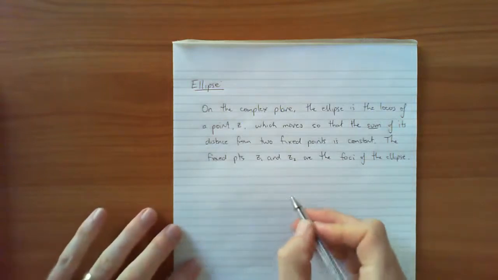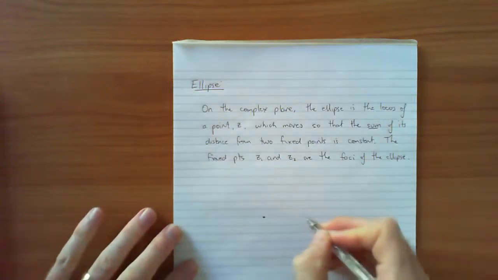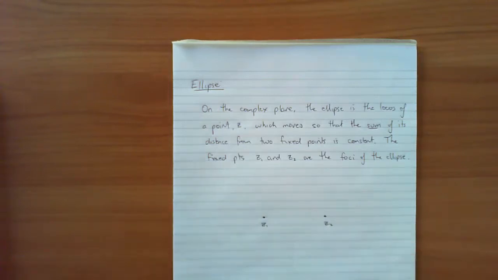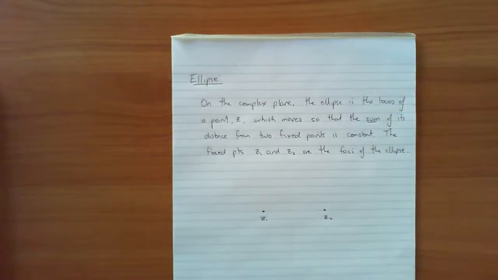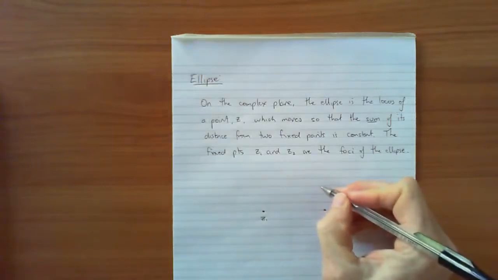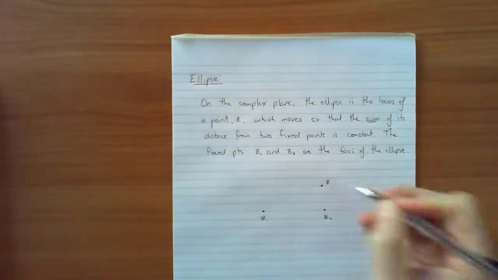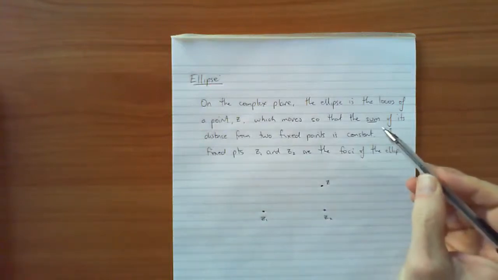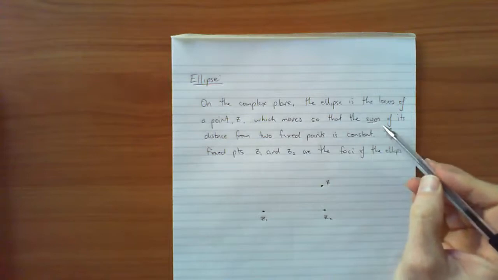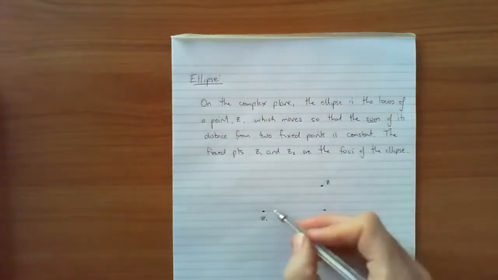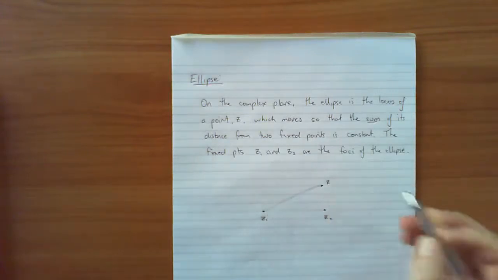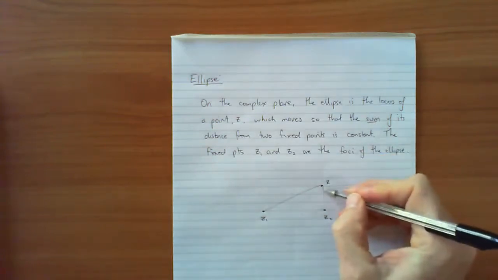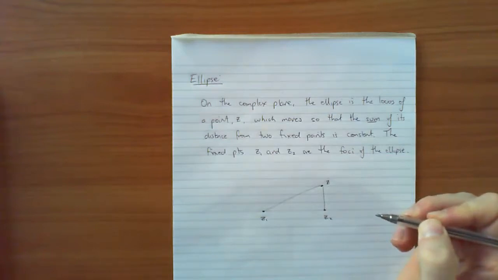So let's just have a quick look at what this is. Here's two fixed points, z1 and z2. Now here's some other movable point z. Remember, z can move wherever it likes. And what the definition says is that the sum of its distance from two fixed points, that is, that distance plus this distance, must be a constant.